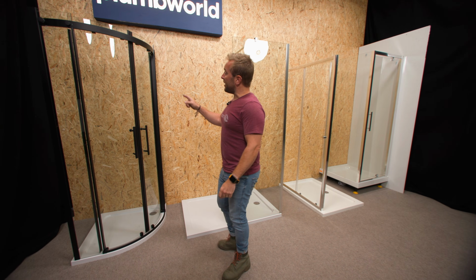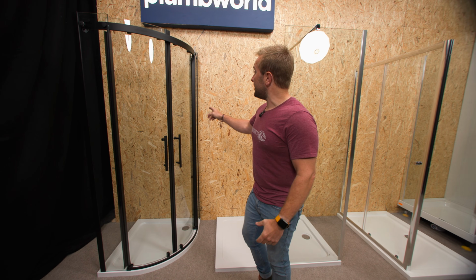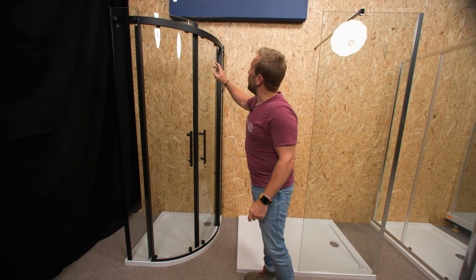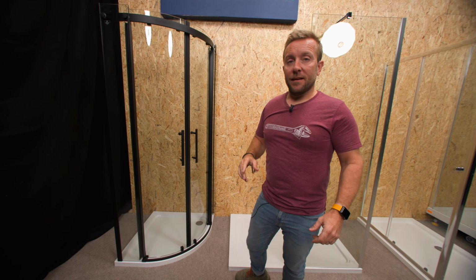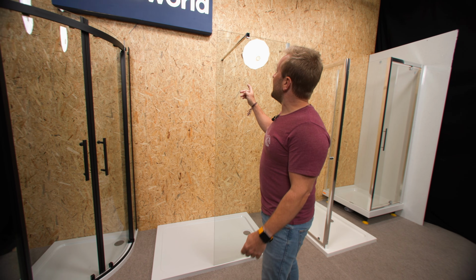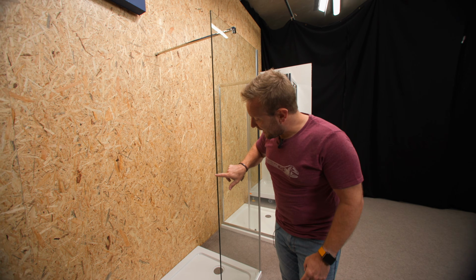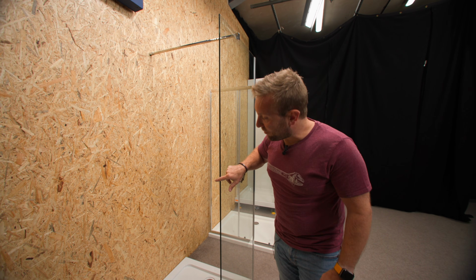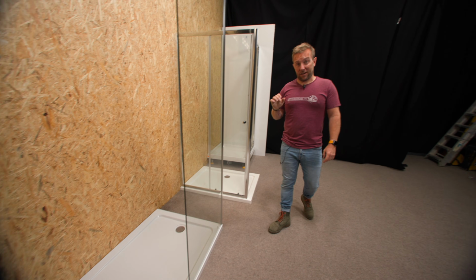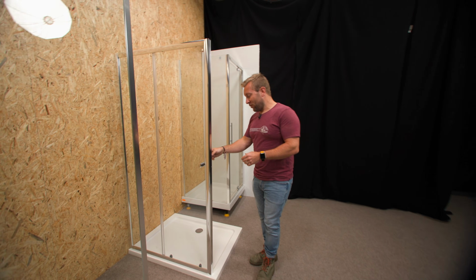For instance, we've got an 8mm quadrant here. That means the glass thickness of the door and the side panels there is 8mm. We've got an 8mm panel here, a walk-in panel. So along there, that is an 8mm depth. Over here, we've got a beautiful sliding door, yeah?